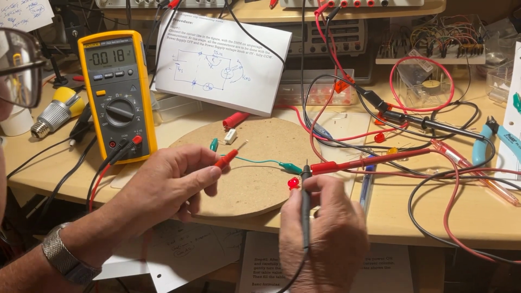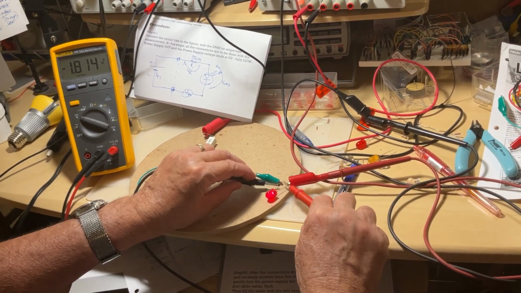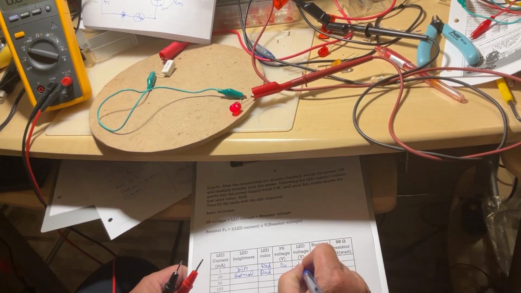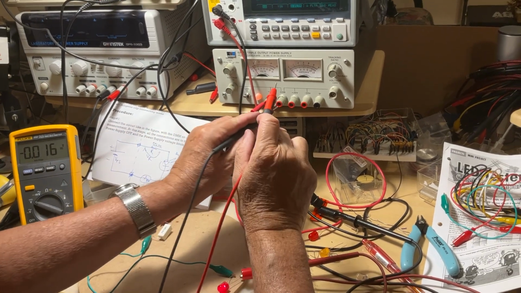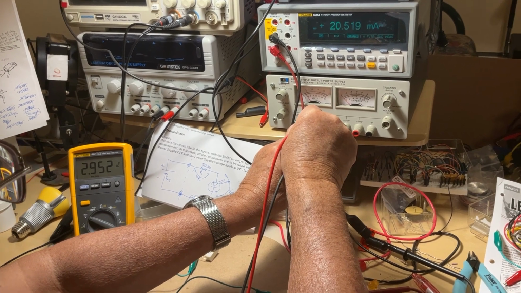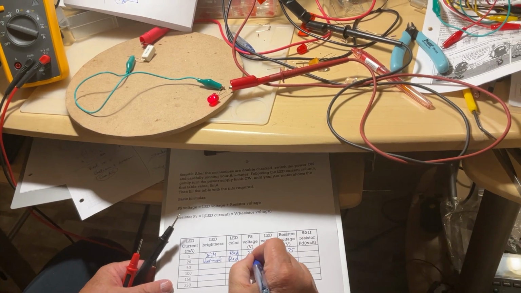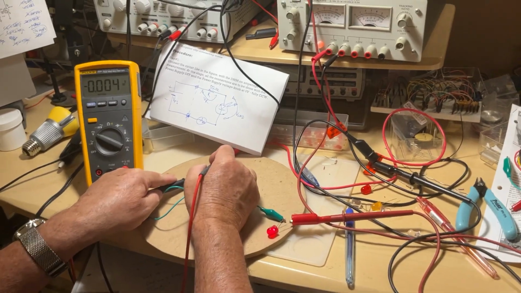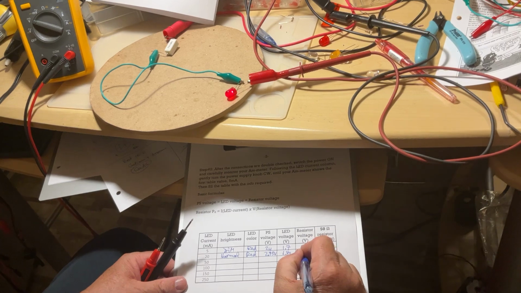Voltage. The voltage across the diode, we measure it, 1.8. So the voltage goes just a bit higher. The power supply voltage, it should still be the same, 2.95. It's not the same because we modified it. And the voltage across the resistor, 1.07.